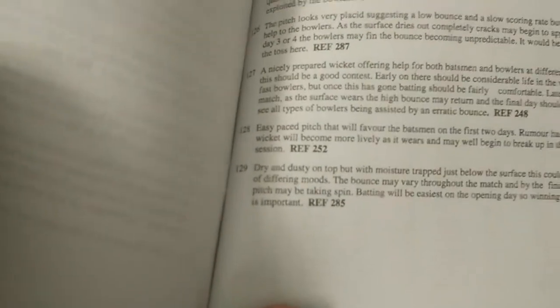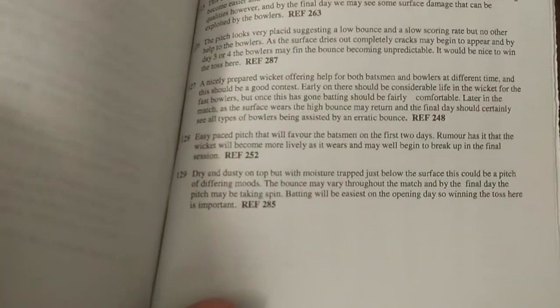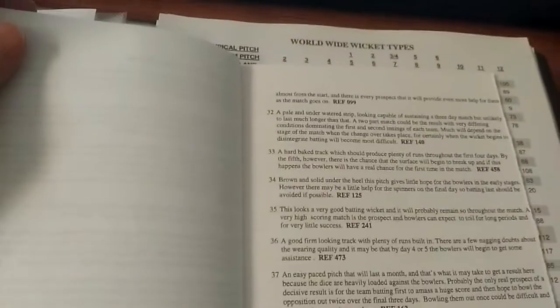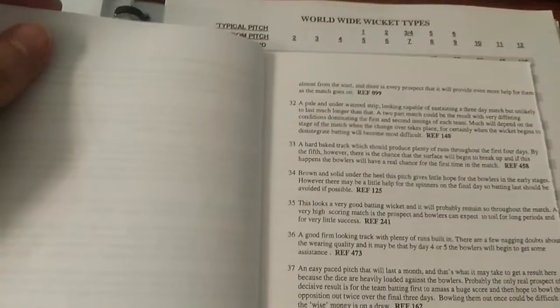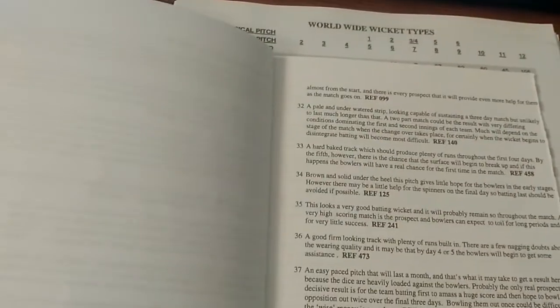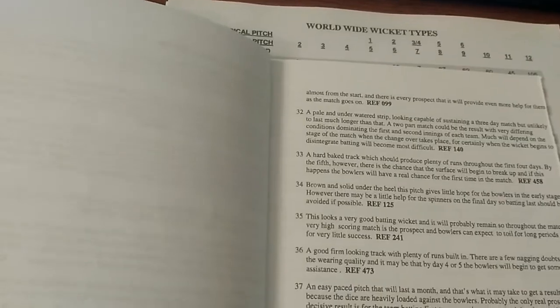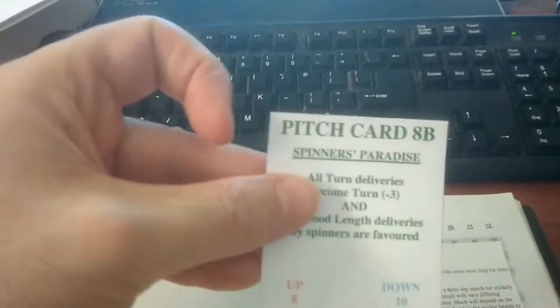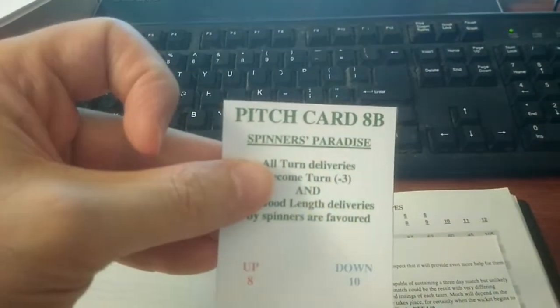Okay, so basically it looks like there's 129 different pitch descriptions. So you had 2 to 12 on the basic charts. We have 129 different pitch descriptions. And again, these pitch descriptions bring in all the pitch cards as well that have the A, B, C next to them as well. So a lot of different pitch types.